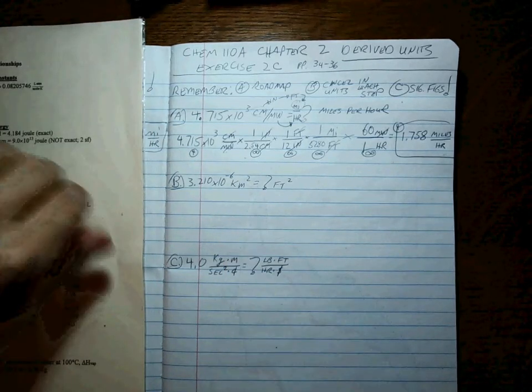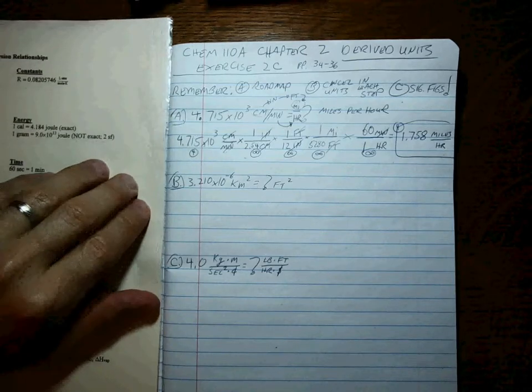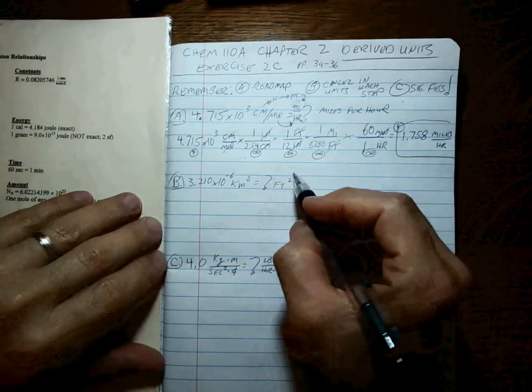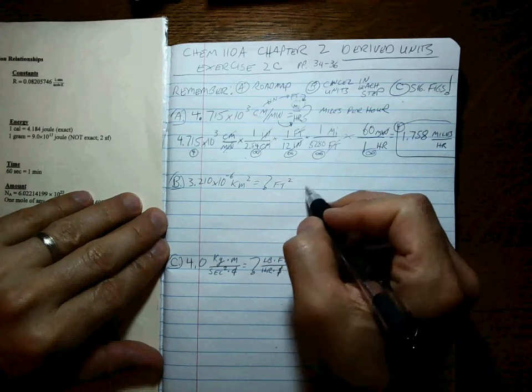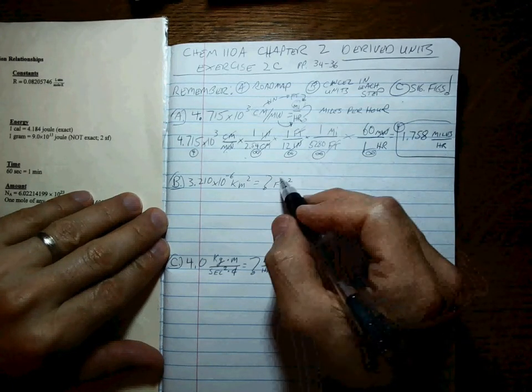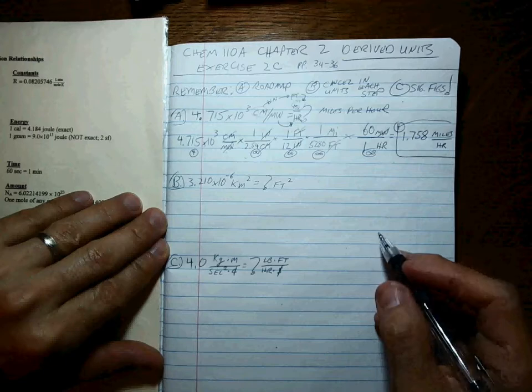Alright, I'm going to show you 2 ways of doing the next problem. The key here is that if you're going to square a conversion factor, you have to square every part of what's inside the conversion factor. You'll see what I mean.